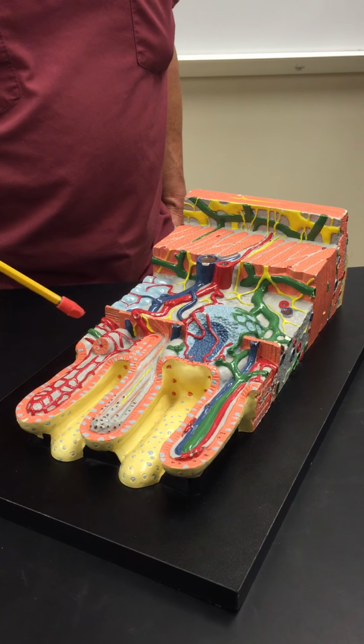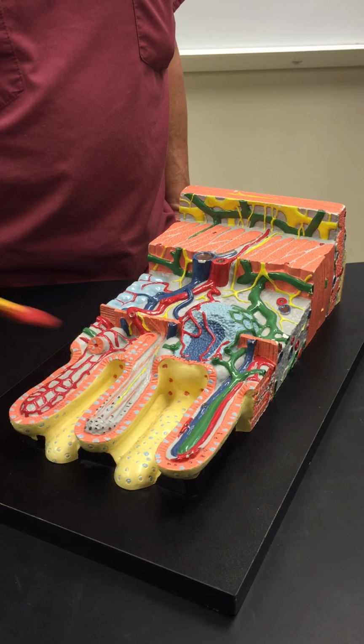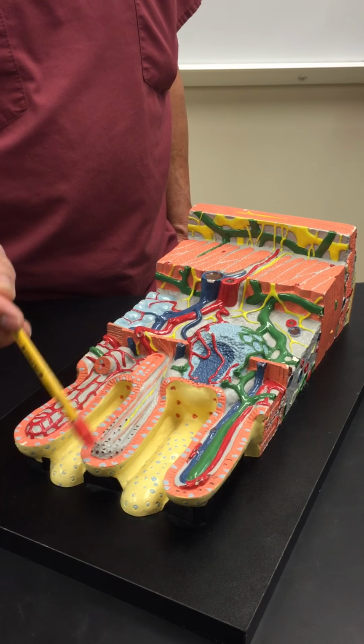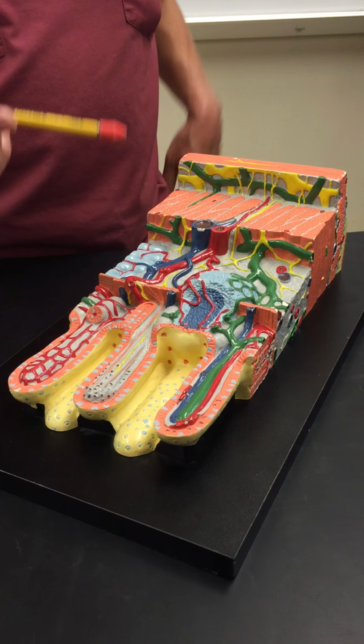And then we have, after the epithelium, you're going to get your lamina propria. That's what the gray stuff is. The gray is lamina propria.